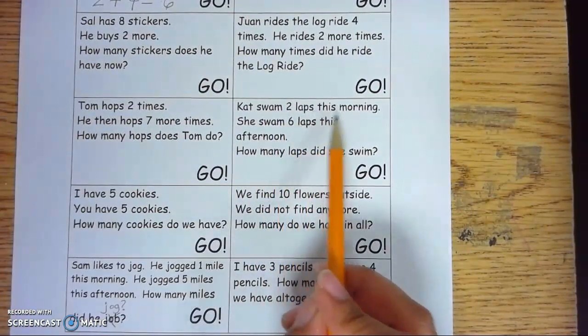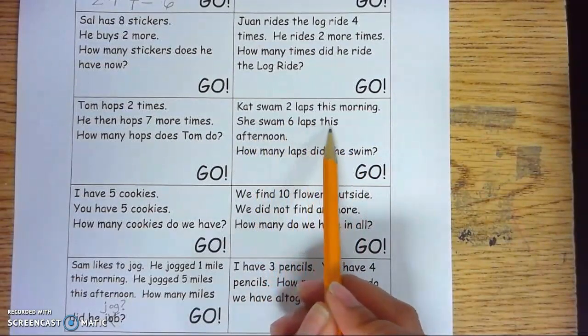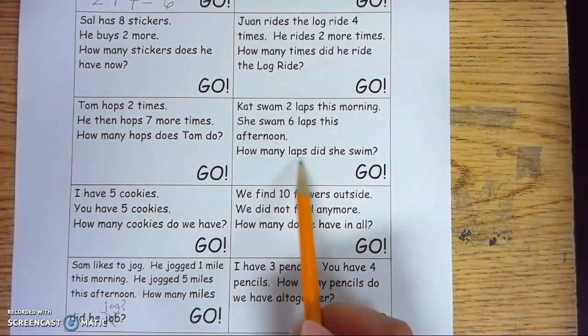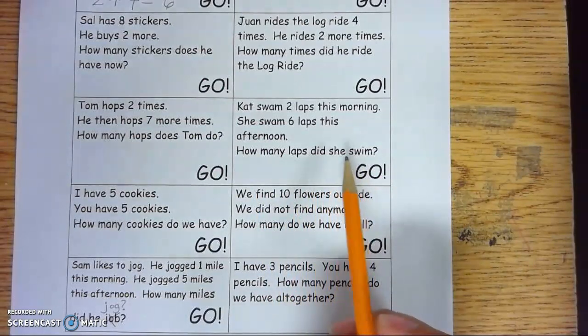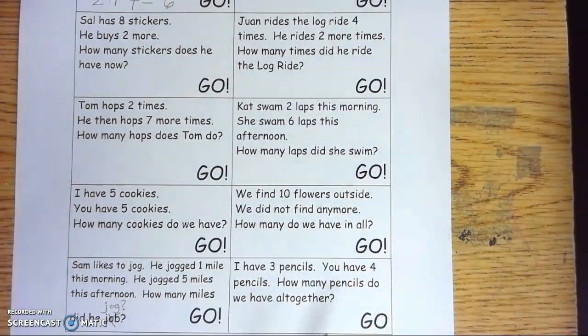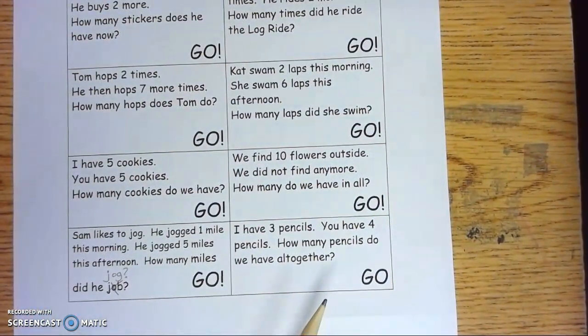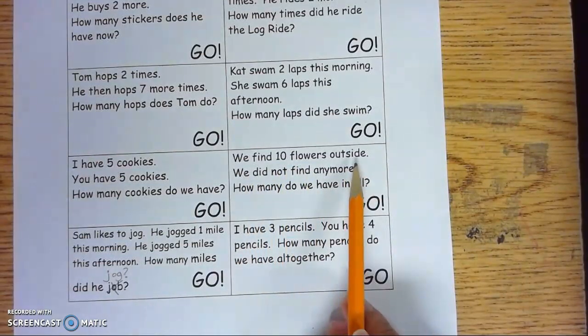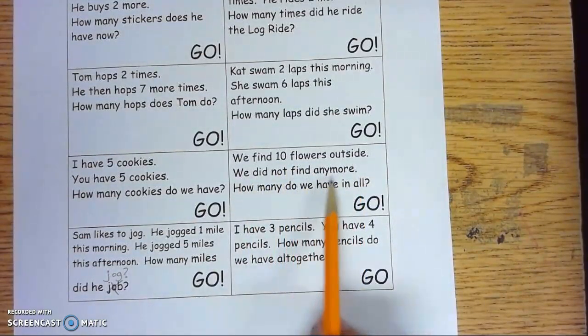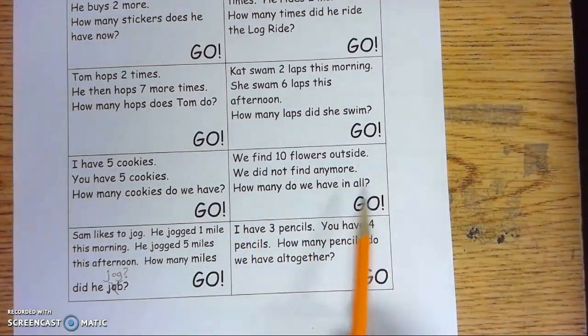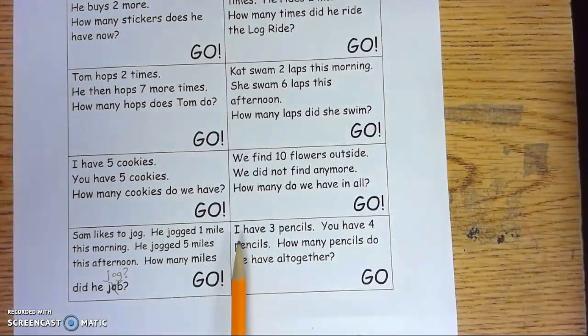Cat swam 2 laps this morning. She swam 6 laps this afternoon. How many laps did she swim? We find 10 flowers outside. We did not find any more. How many do we have in all? And the last one for Wednesday. I have 3 pencils. You have 4 pencils. How many pencils do we have all together?